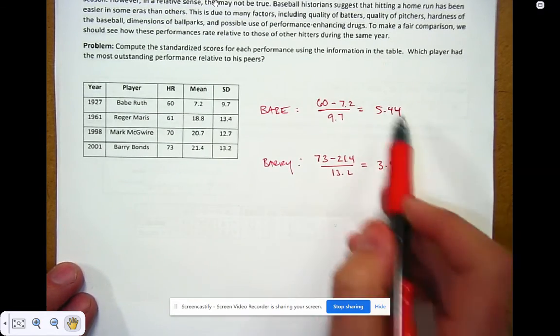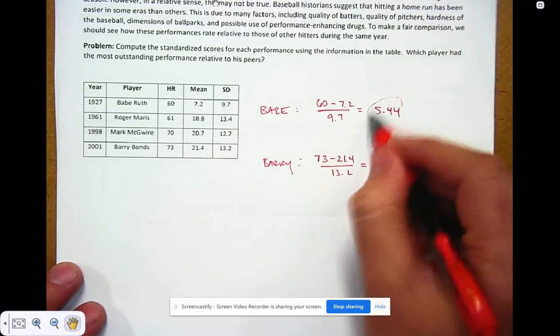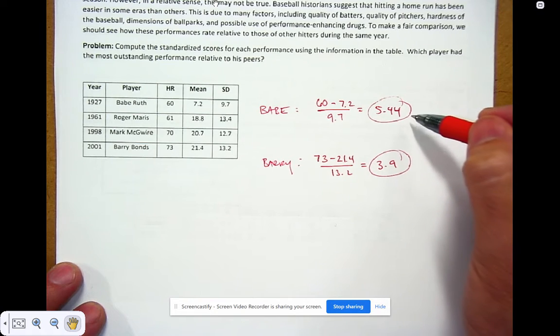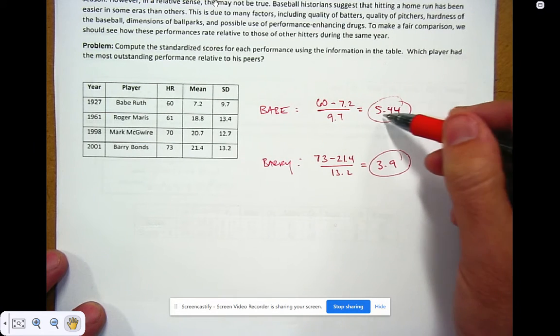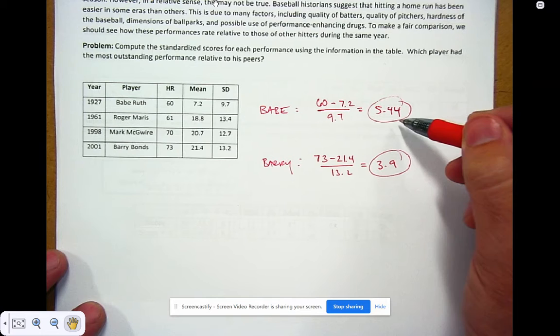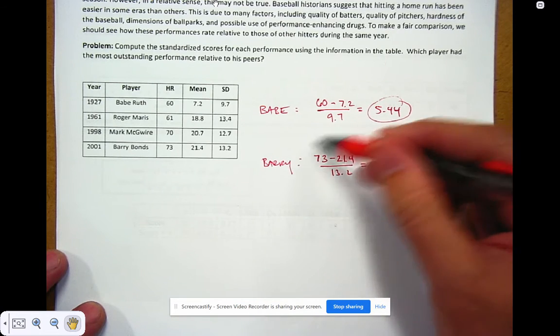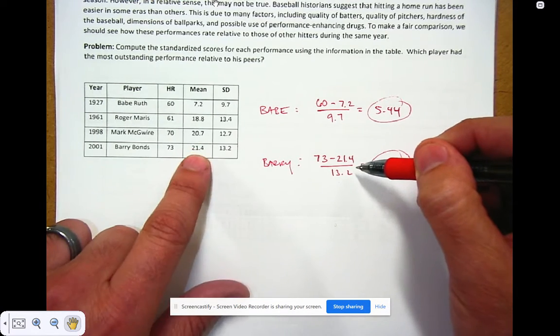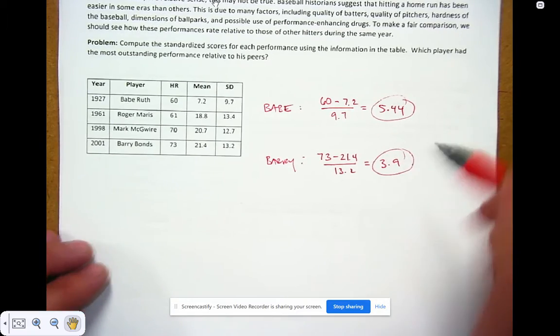Okay, so what's your conclusion? Well, this compared to that, this is bigger. So Babe Ruth was 5.4 standard deviations above the mean, and Barry Bonds, relative to his teammates, to all the people in the league in 2001, was only 3.9.